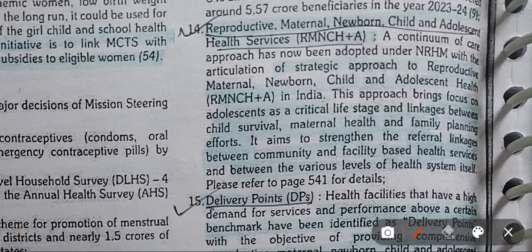Then the most vital important point, the RMNCH+A. This RMNCH+A is the strategic continuum of care linking reproductive, maternal, newborn, child, and adolescent health stages. This strengthens the community to facilitate referral loops.